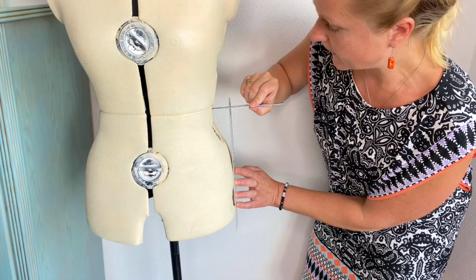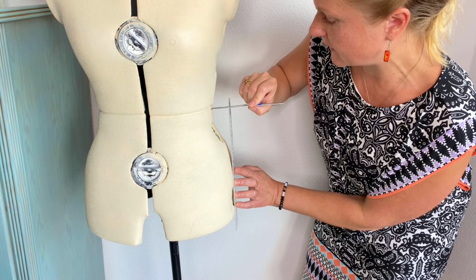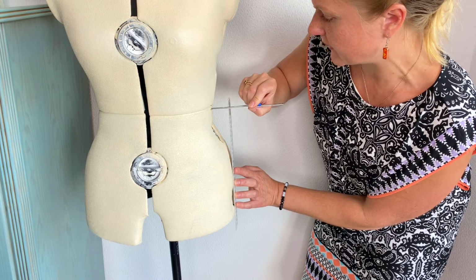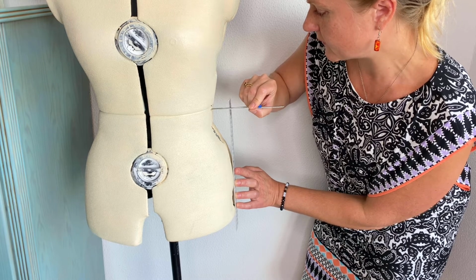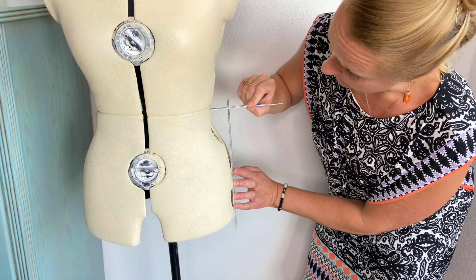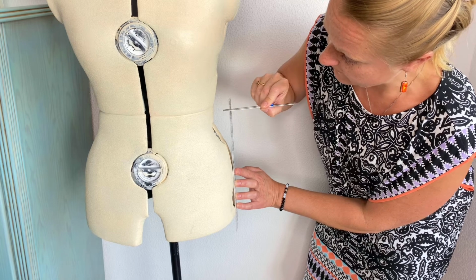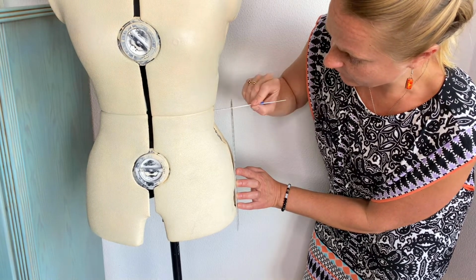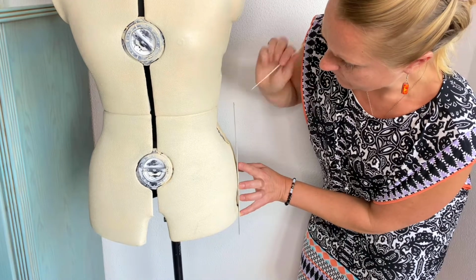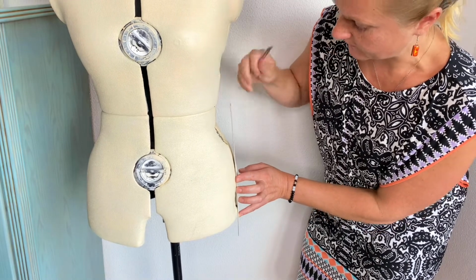See, in my case, it's almost 1.5 of an inch, a little bit less, like 3.5 centimeters. So this is my depth of the dart in this area. Okay, so we will write it down. I will just memorize it now.